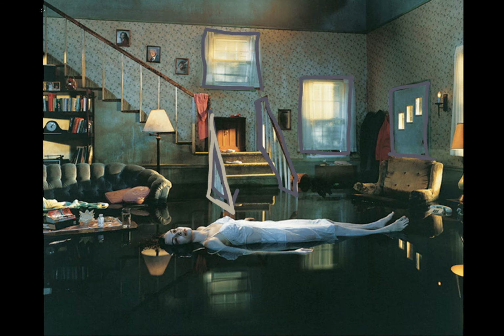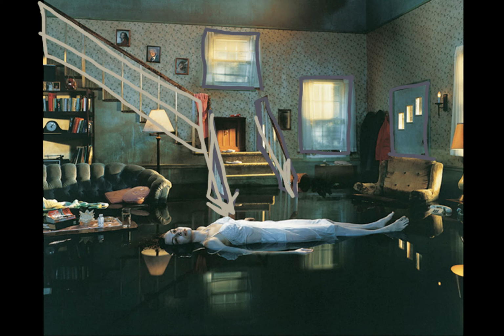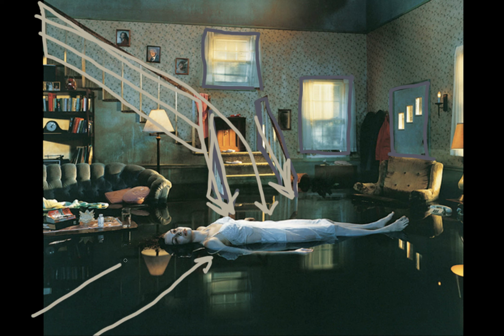That's almost like an arrow. See the arrow that makes? Same with this. So it's like the stairs are saying something happened here. We've got more leading lines. Okay. Good.